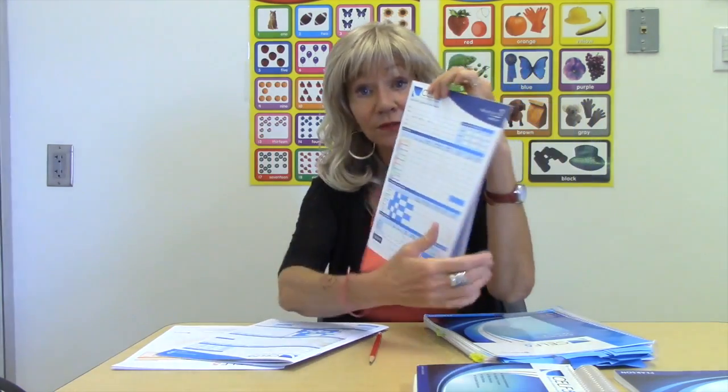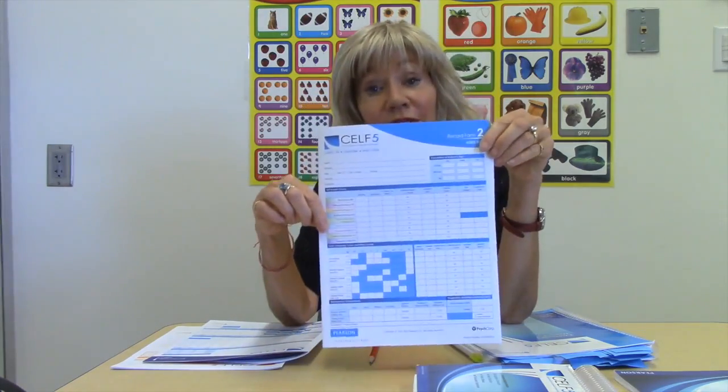There's a couple of different forms of the CELF5. One is the screener, which is very quick and easy to administer, again for screening purposes. Record form 1 is for 5 to 8-year-olds. And so if a child, again, is 5, 6, 7, or 8, this is what you'd use. And then this is the record form 2 for ages 9 to 21. So you always want to be sure that you've actually picked up the right form before the child walks through the door.